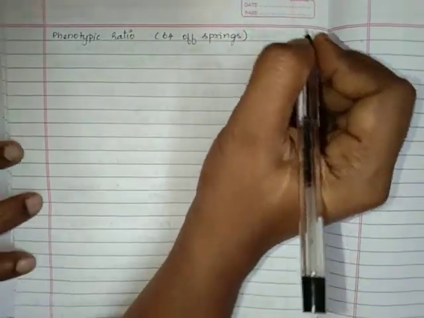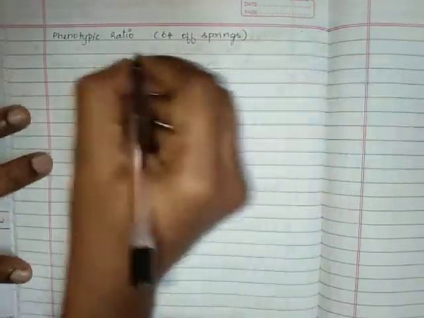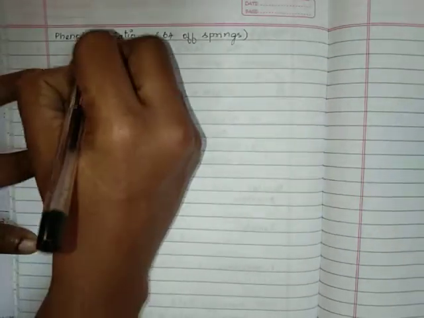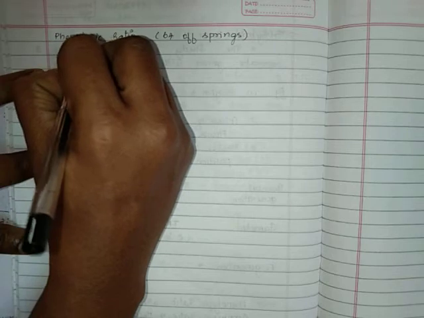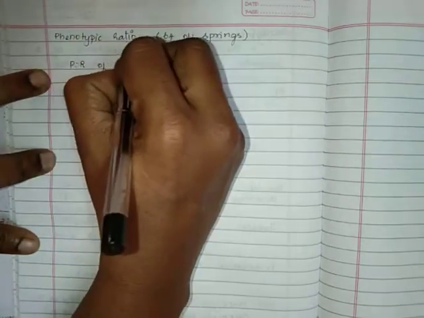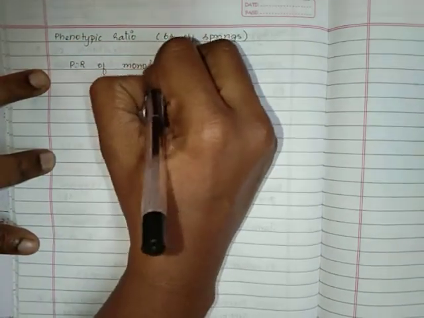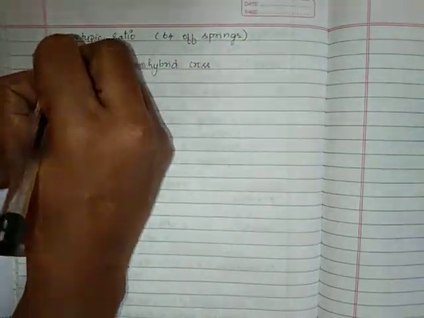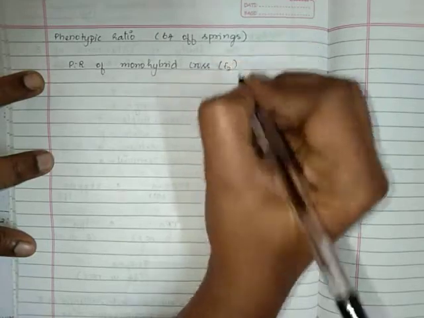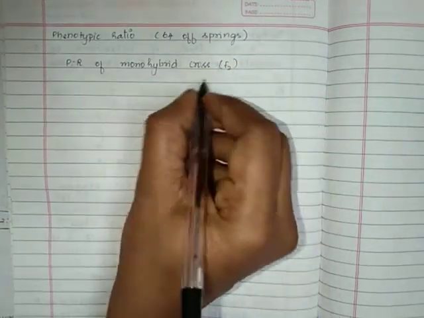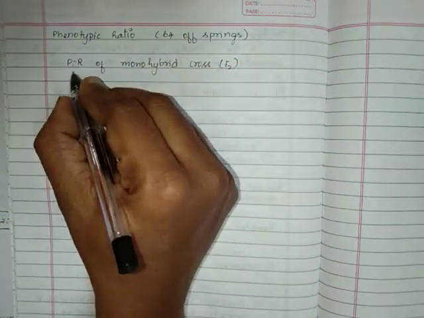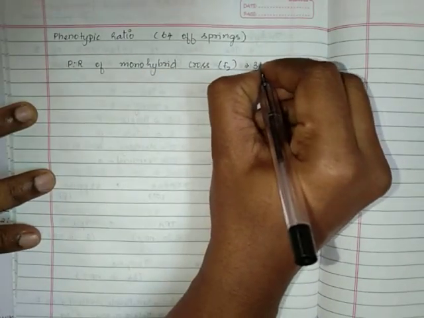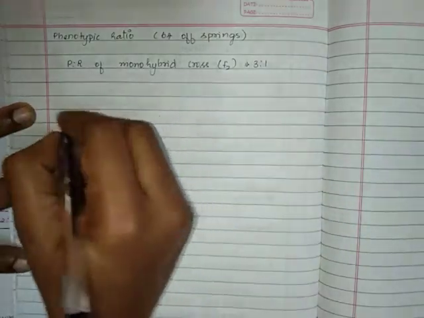So for 64 offsprings formation, how do we calculate the phenotypic ratio? Phenotypic ratio of monohybrid cross of F2 generation. We are calculating for the F2 generation here. So here also, the phenotypic ratio of the F2 generation of a monohybrid cross is 3:1 for a monohybrid cross.